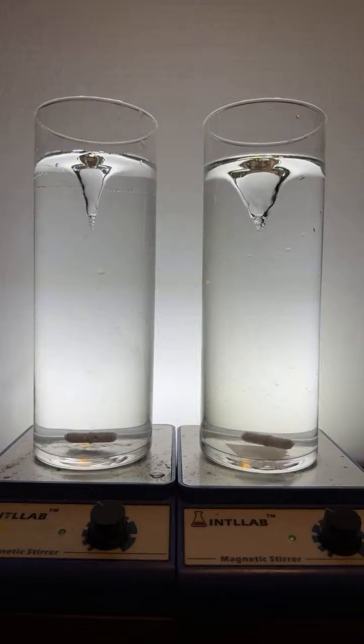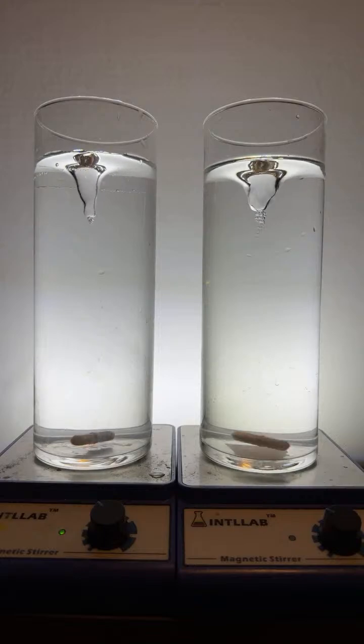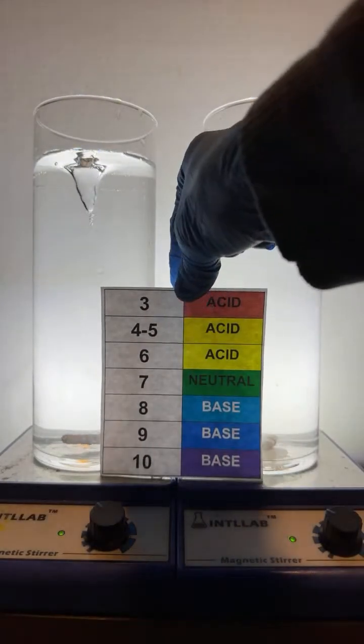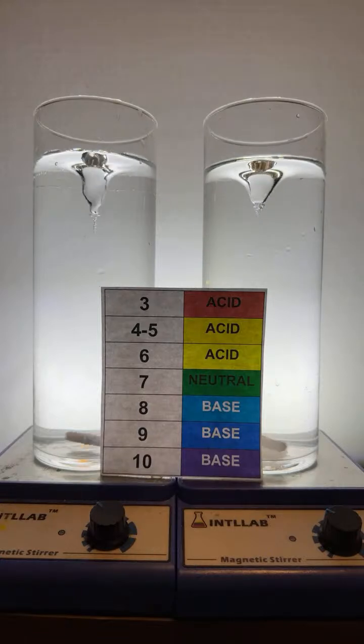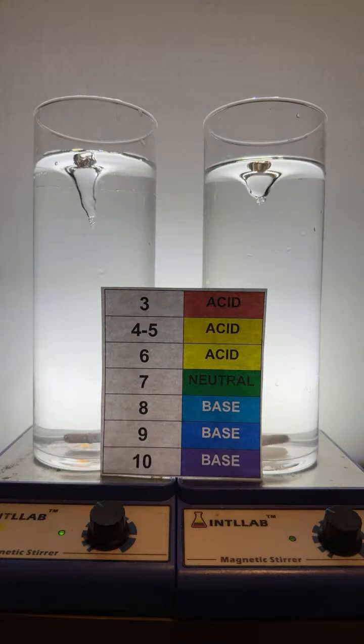All right, let's add some universal indicator to both of these. Universal indicator is also known as rainbow indicator. It displays these colors at different pH values. So we can see what color the water turns when I add the universal indicator. Let's see what happens here.